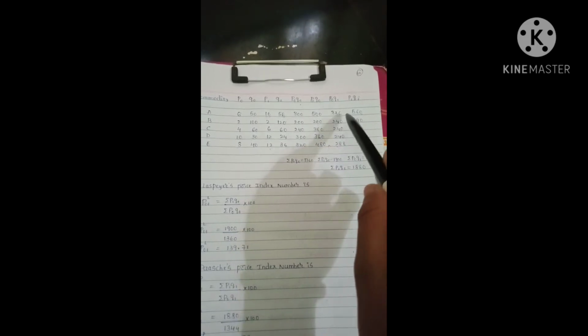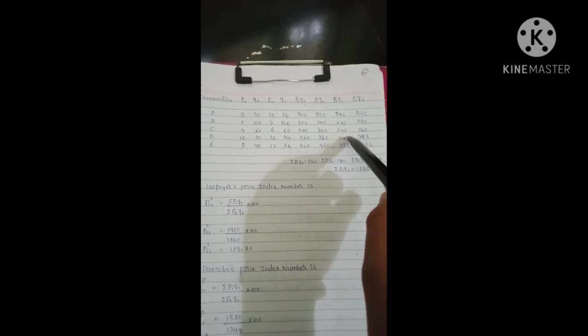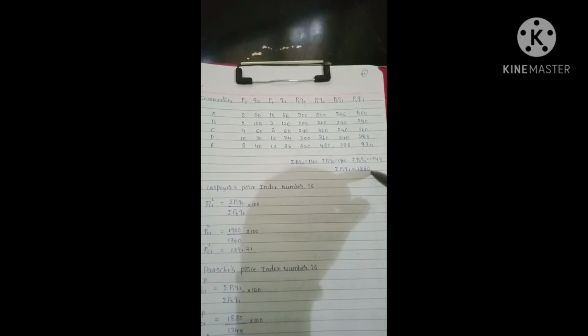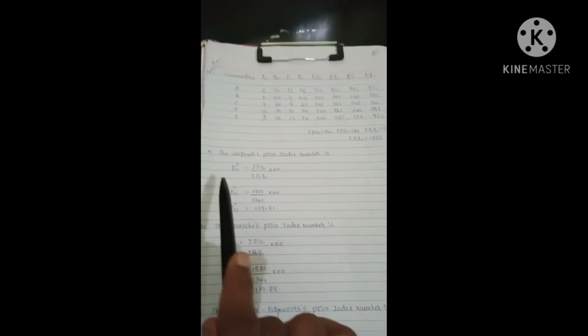Next, add these numbers, P0 into Q1: 336 plus 240 plus 240 plus 240 plus 288. Then we get 1344. Next, the last column is added. How do we add? 560 plus 240 plus 360 plus 288 plus 432. Then we get 1880. That is defined as summation of P1 Q1. Summation means sum of the numbers. Then move on to the first method.